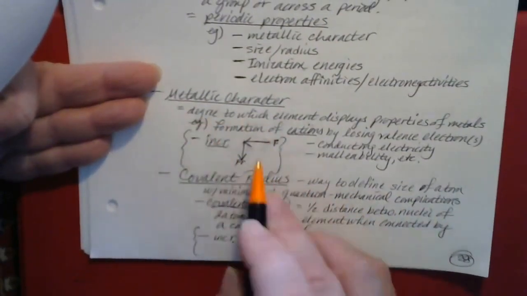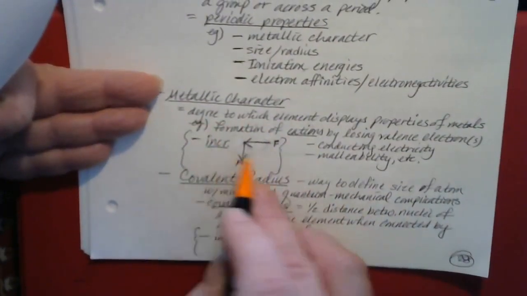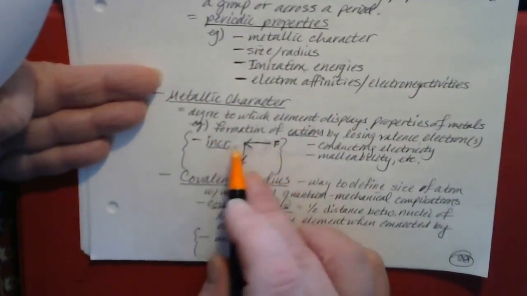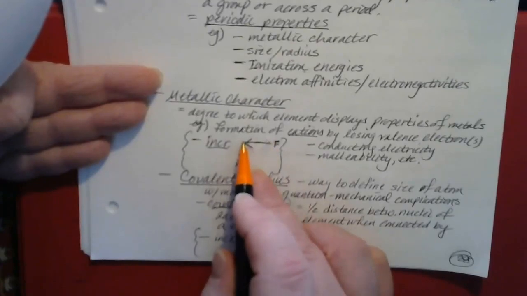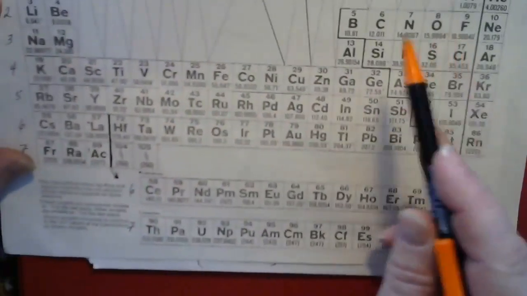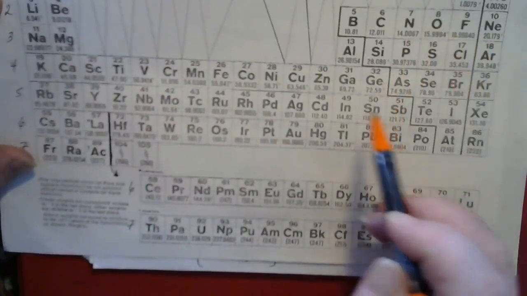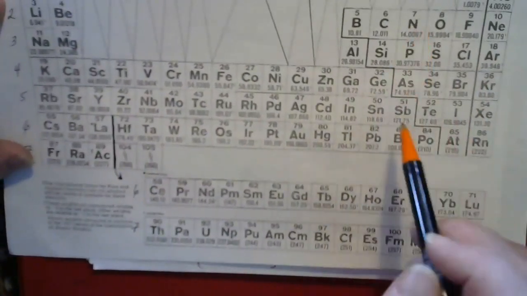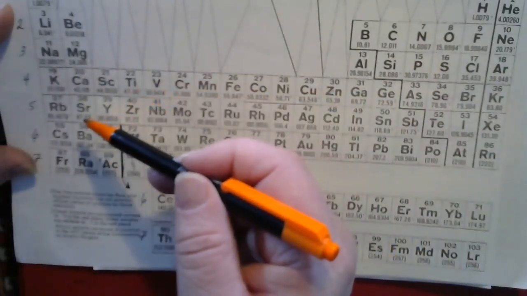And so I tended to draw a little diagram, and I just sort of remember the diagram for each property. And to be consistent, I always draw the arrows in the direction in which the property increases. So metallic character increases to the left and down, because that's where the metals are. They're to the left on the periodic table, and they're down. It's even over here where we have the non-metals on top, we've got metals down at the bottom.